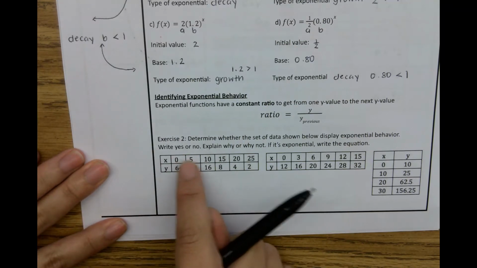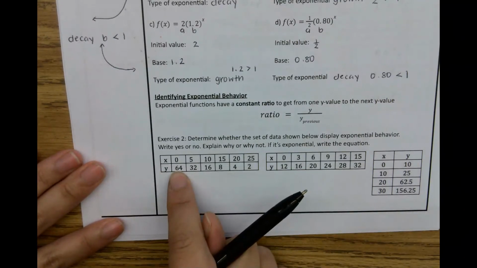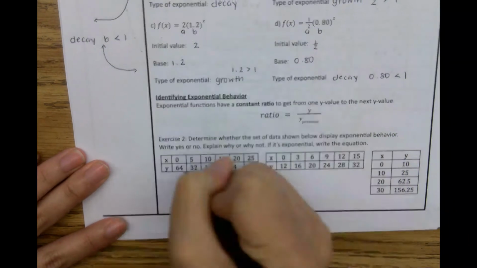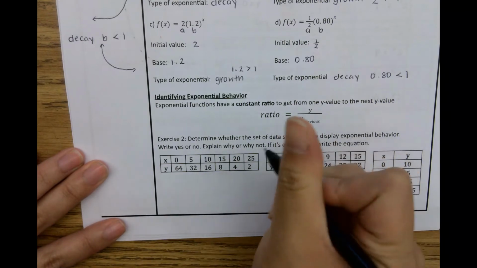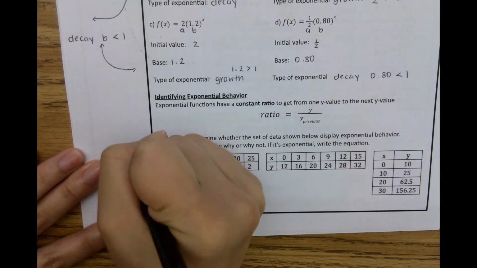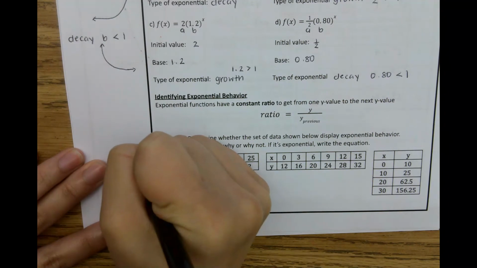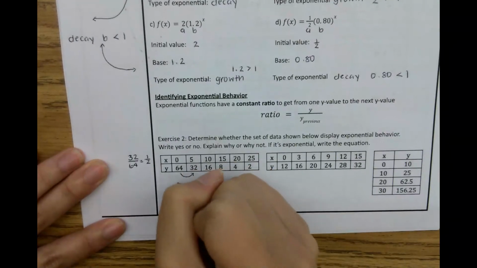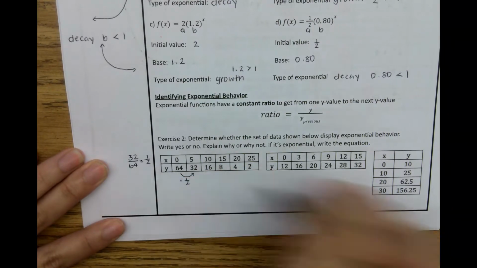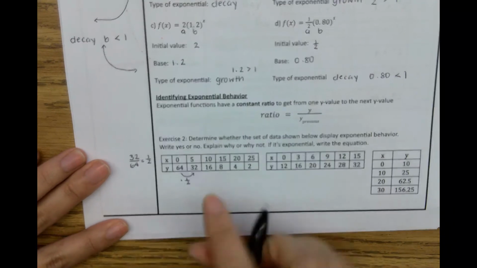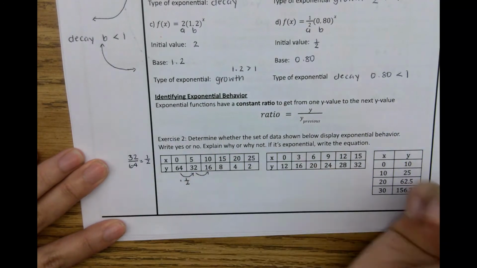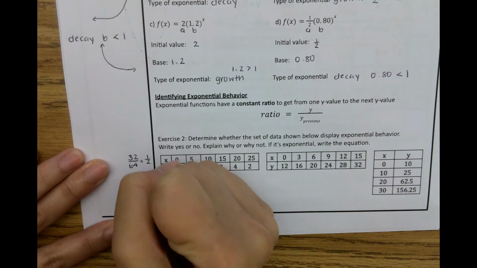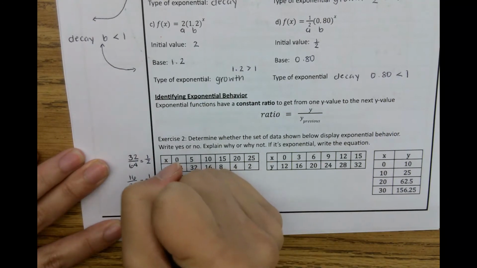we go 0, 5, 10, right? So what we notice here is 64 to 32. What happens if I take this and divide by the previous one? Right, so 32 divided by 64, this gives us 1/2. So 64 to 32 here, we multiply by 1/2. Okay, let's see if this is true. 32 to 16, okay, again, we did 16 over the one that came before. Okay, we also get 1/2.